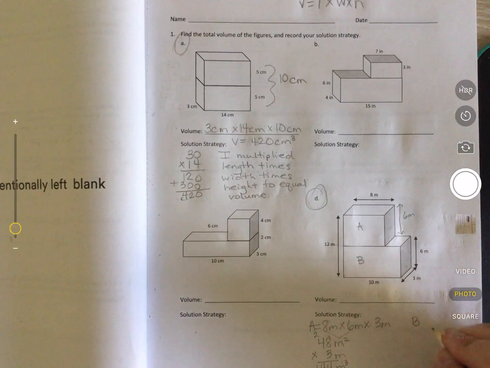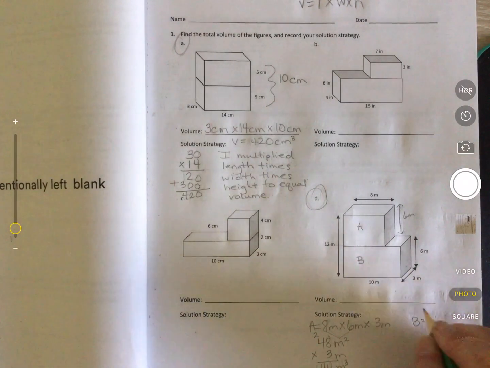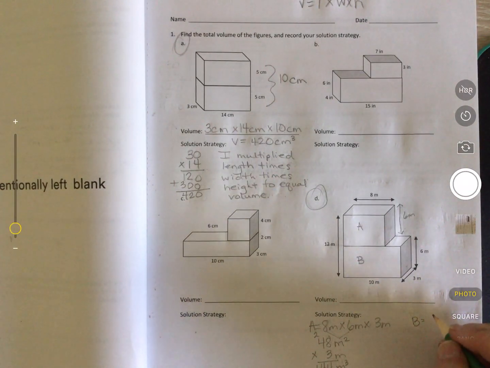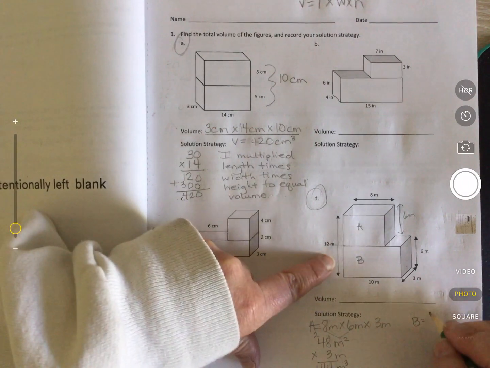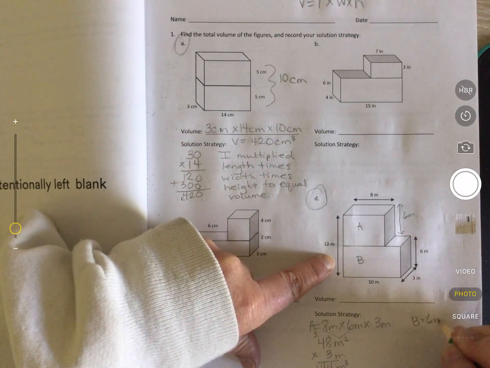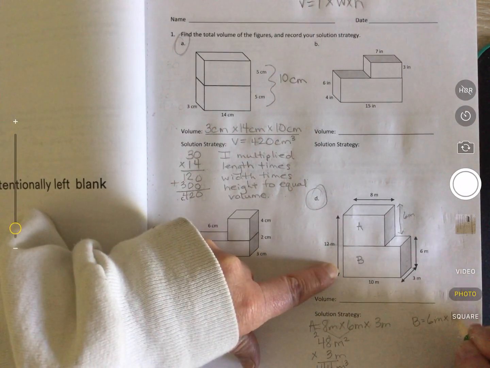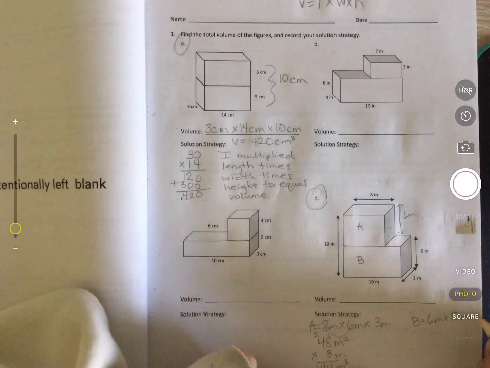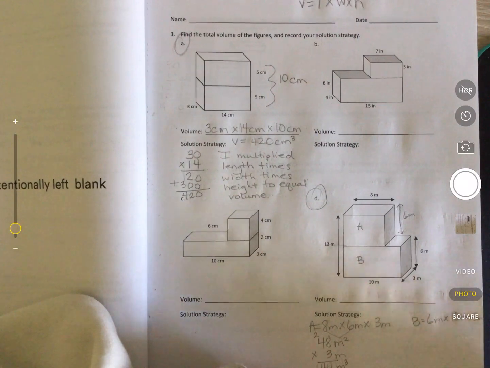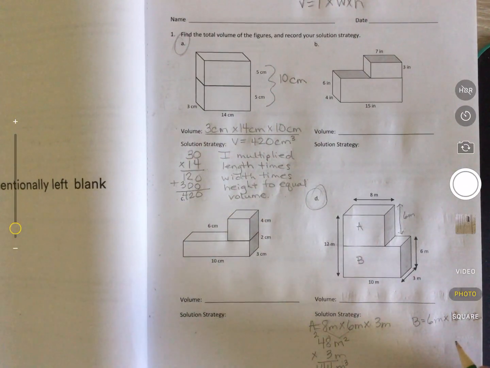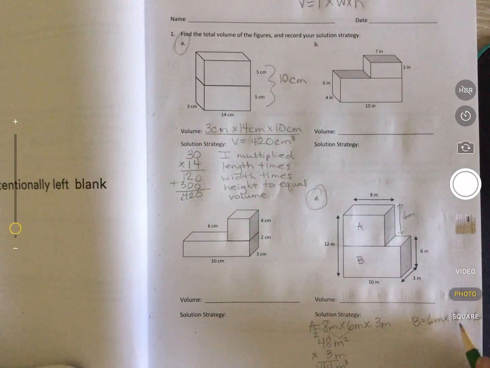Okay, and then here, B. So we have our 6 meters on the side, and we have 10 meters on the bottom, and then we have 3 meters there. So I'm just gonna go with 10 times 3.